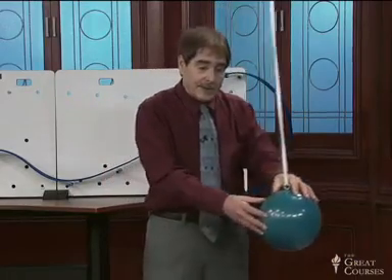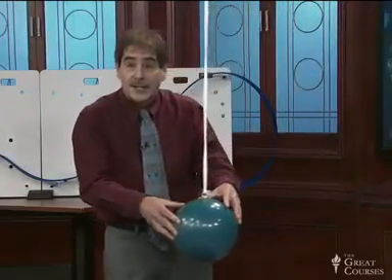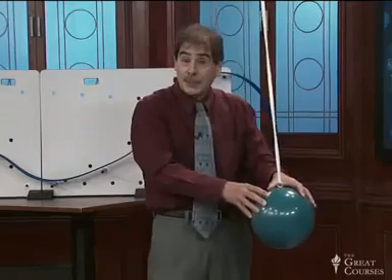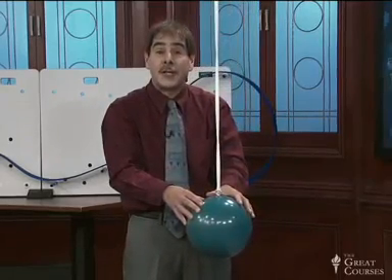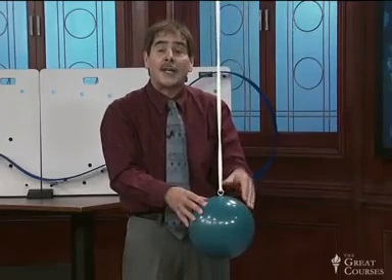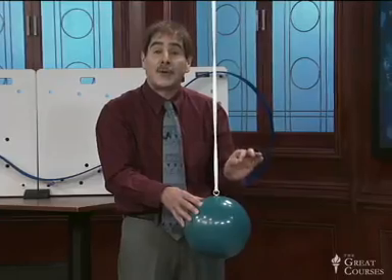In doing so, it gains gravitational potential energy, loses potential energy, gains kinetic energy, goes back up to potential energy, and so on. And in principle, if we believe in conservation of energy and we start it from rest with a certain amount of gravitational potential energy, it can never have more energy than that, and so it can never rise to a height higher than where it started.